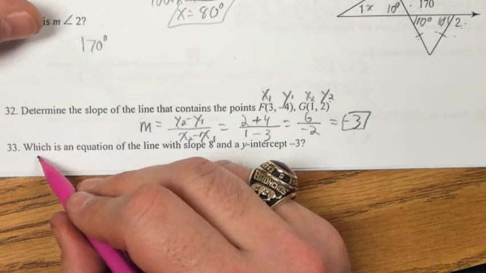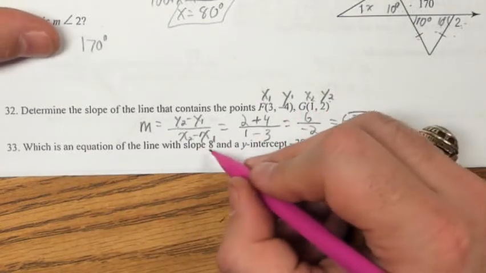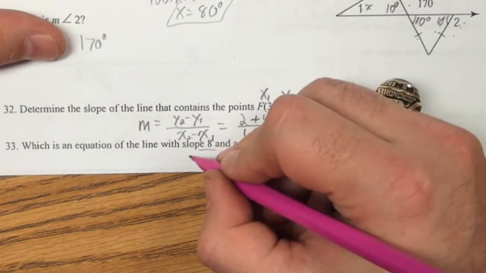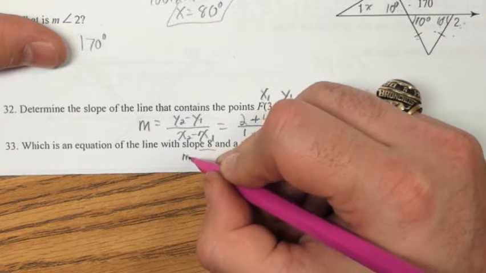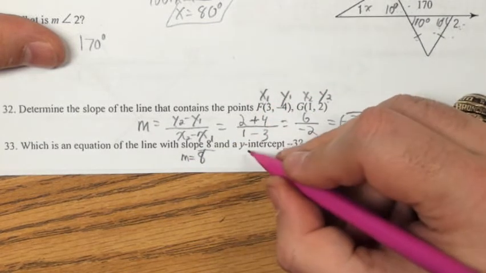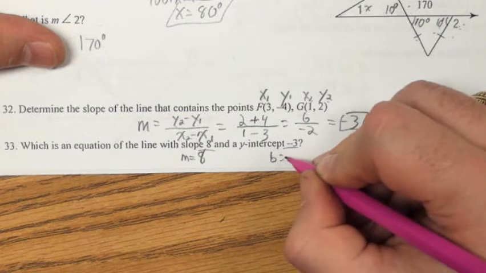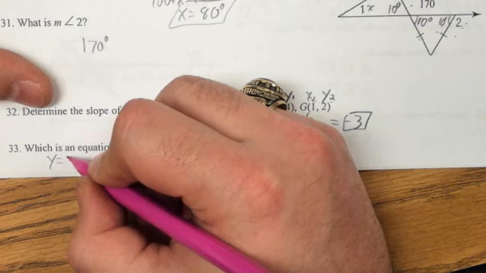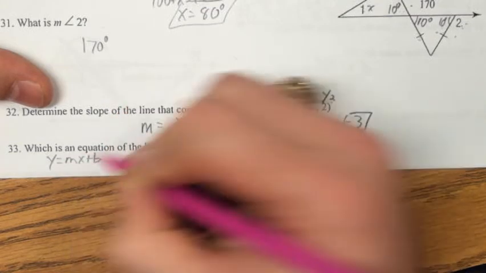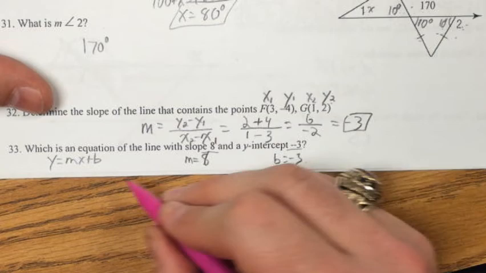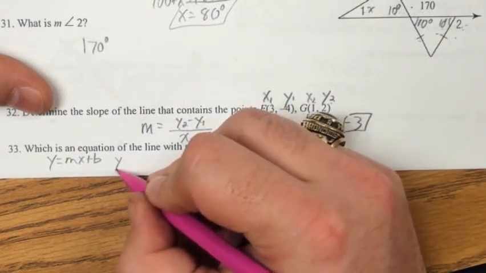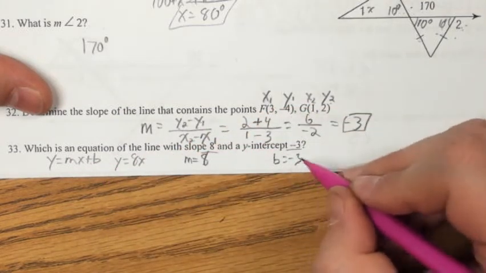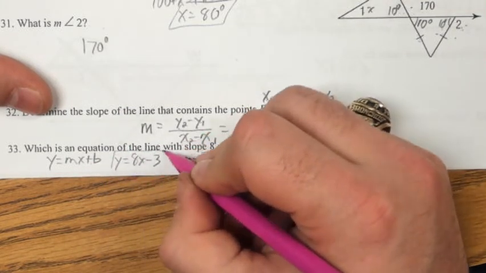All right, number 33. Which is an equation of the line with a slope of 8 and a y-intercept of negative 3? So a slope of 8 means our m value is 8. The y-intercept is b equals negative 3. And so for our slope-intercept form, y equals mx plus b, all we're doing is plugging these two values in. That gives me y equals m is 8, x, and then b is minus 3. y equals 8x minus 3.